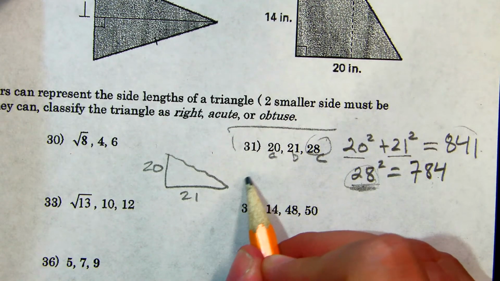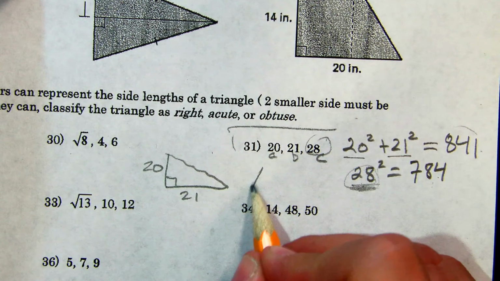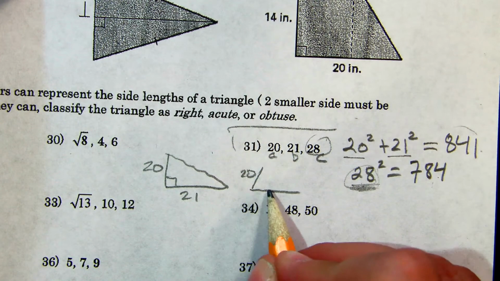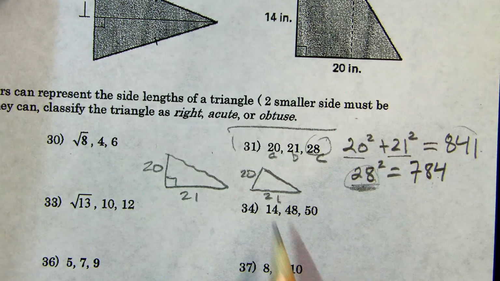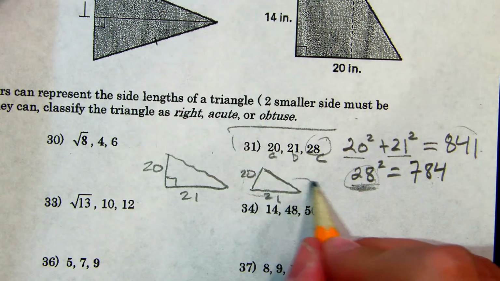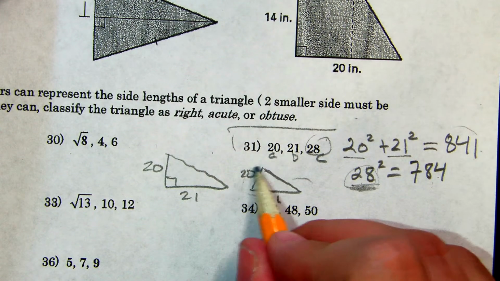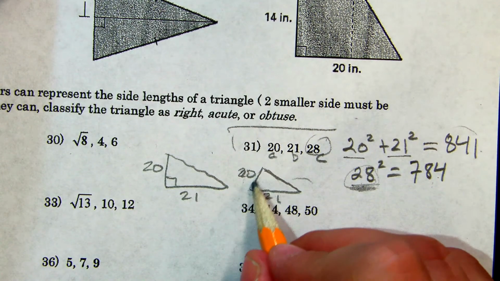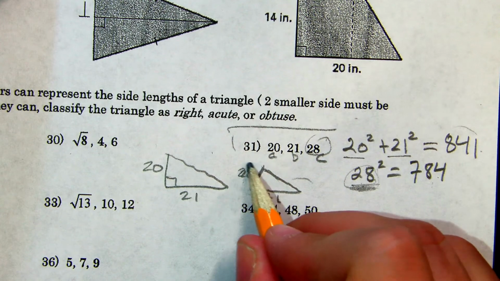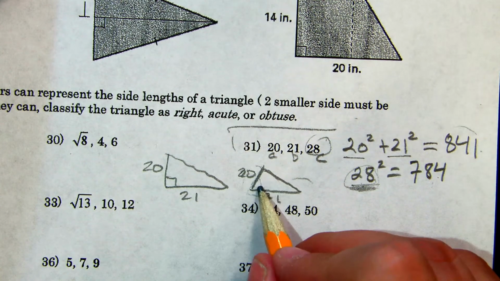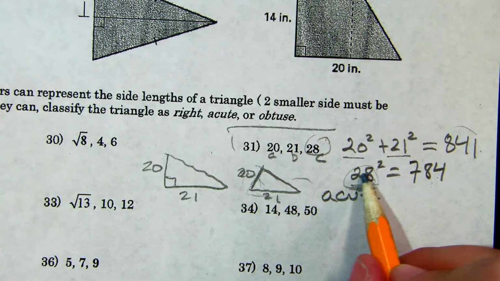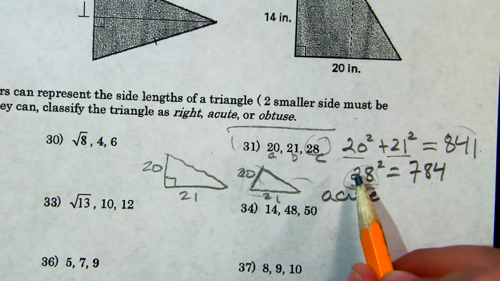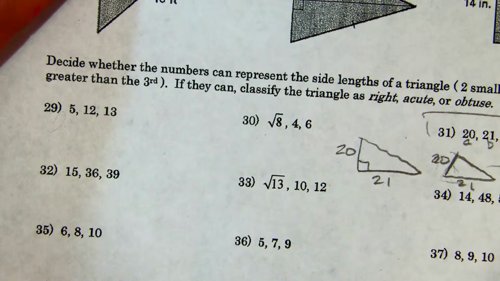And you think about what does that look like? Here's the right triangle version. Here is what I actually have: 20, 21, and then a side that's not quite long enough to make a right triangle. If I look at this, I can see that that's an acute triangle. That shorter side has drawn in the side that was 20 to make an angle that's less than 90 degrees. So this one is going to be acute, and it's acute because the long side is too short to make a right triangle. Let's try another one.